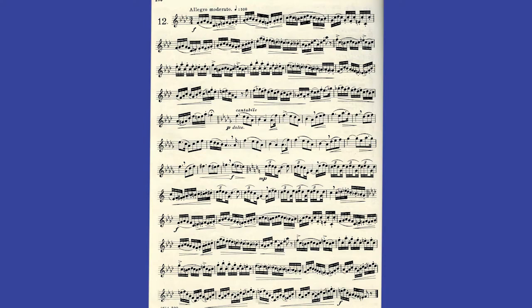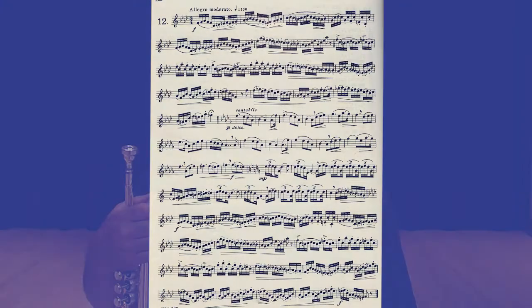Today I'll be playing and discussing the preparation of Arban's Characteristic Study number 12, which is part of the Illinois All-State Trumpet Audition materials for 2018. My comments are based on my own experiences as a performer and teacher, along with over 20 years experience as an Illinois All-State Trumpet adjudicator.